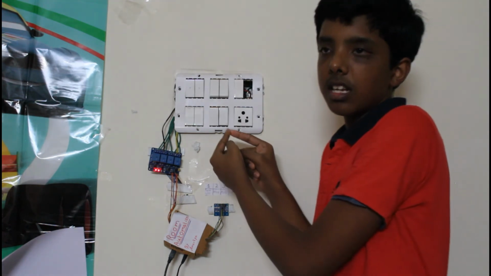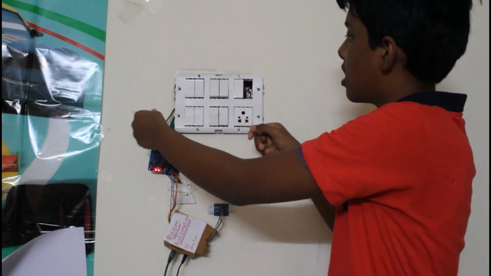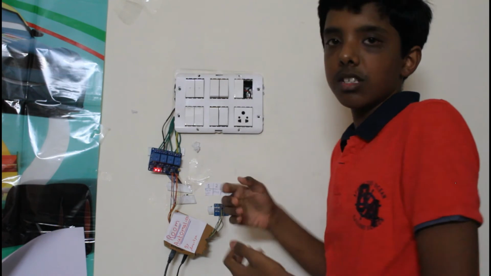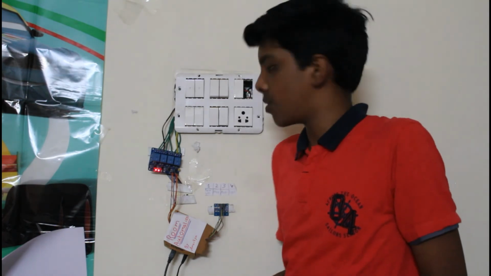An electrician came and he removed everything, and we were able to connect it to the relays because it's pretty dangerous for us normal people to do it.